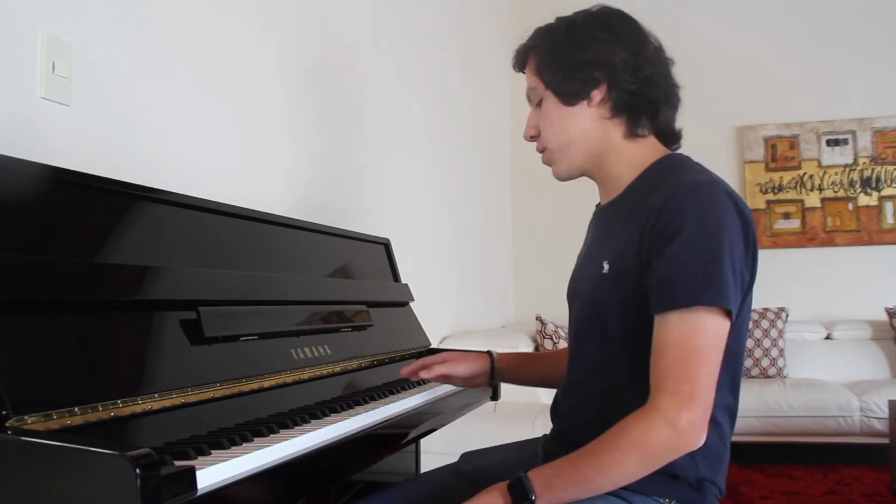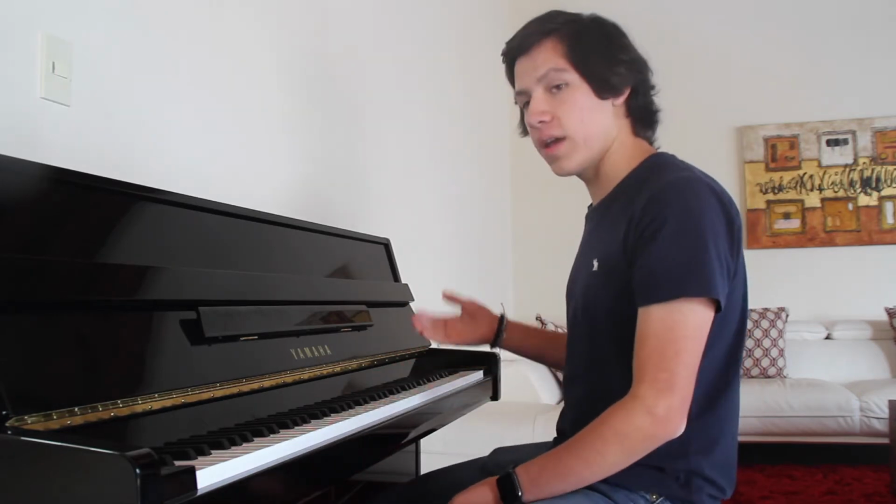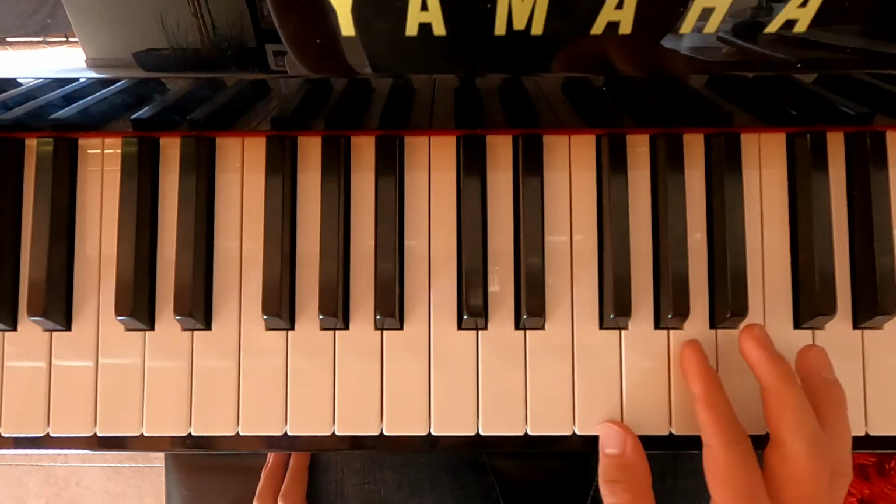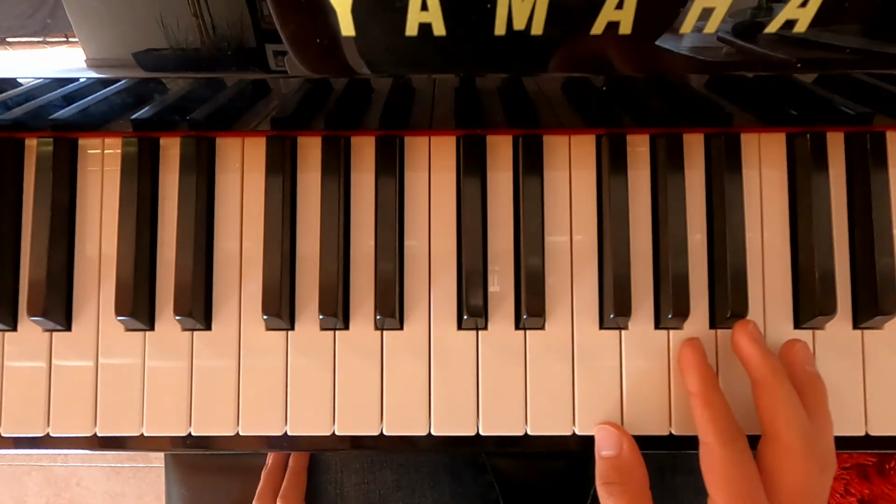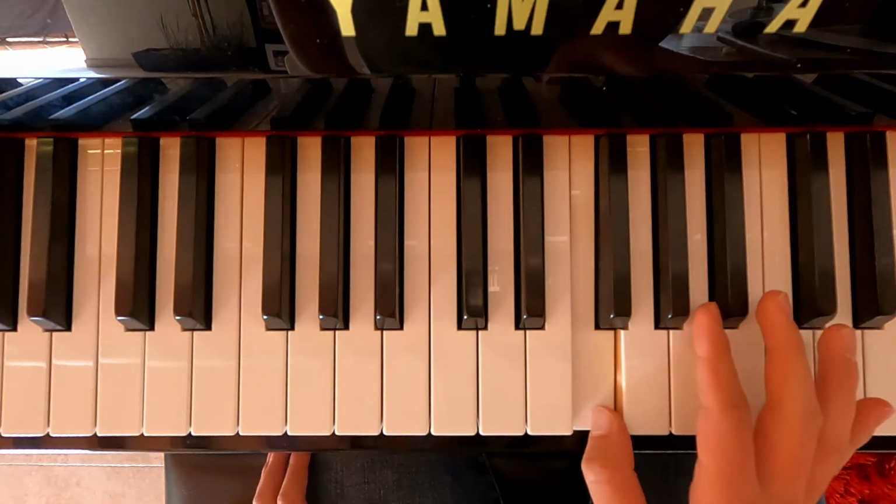Chords are two or more notes played together. Most basic chords are built using 3 notes. Most chords are built based on the root note, meaning if we have F major, the whole chord is going to be built on F. So we have 4 types of chords: major, minor, diminished, and augmented.